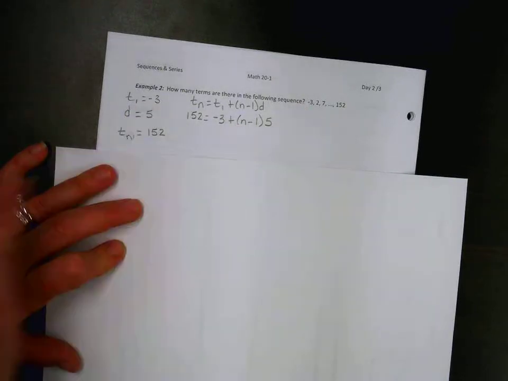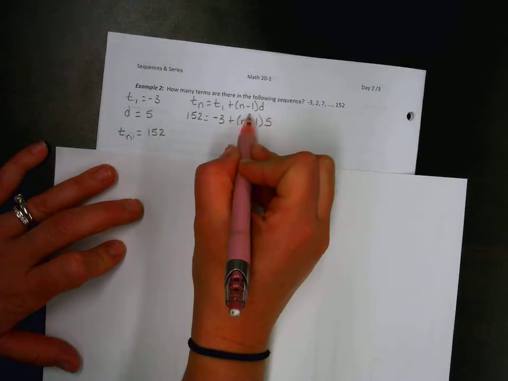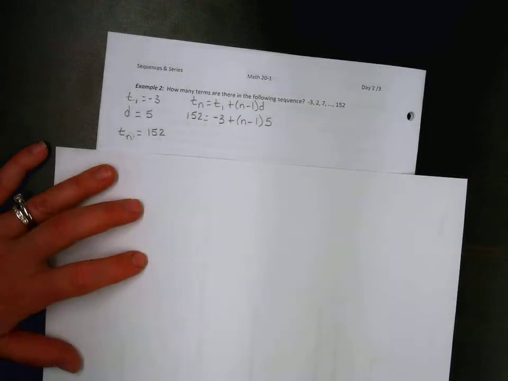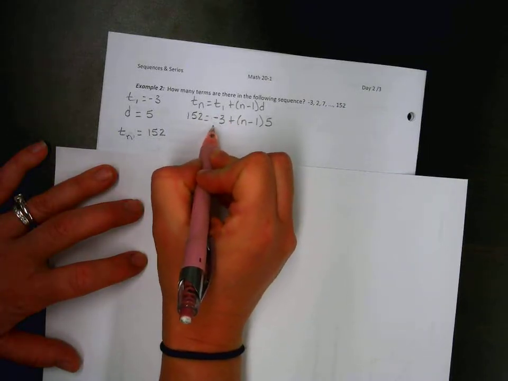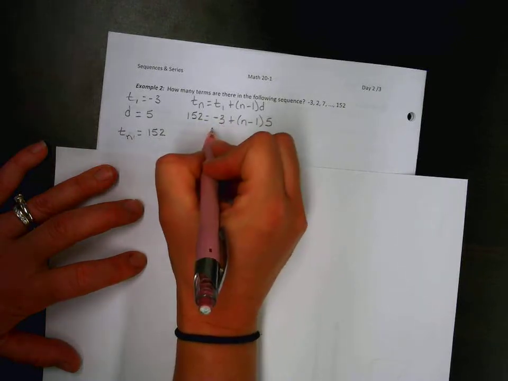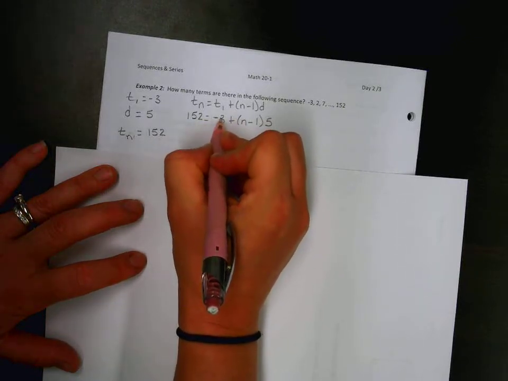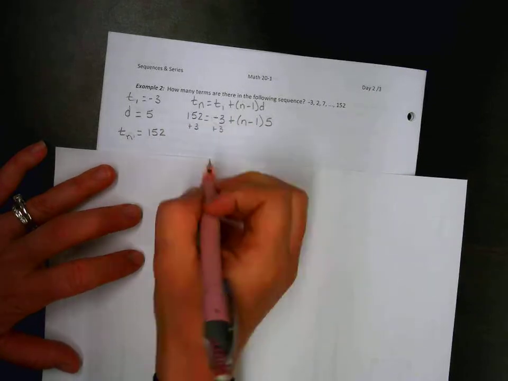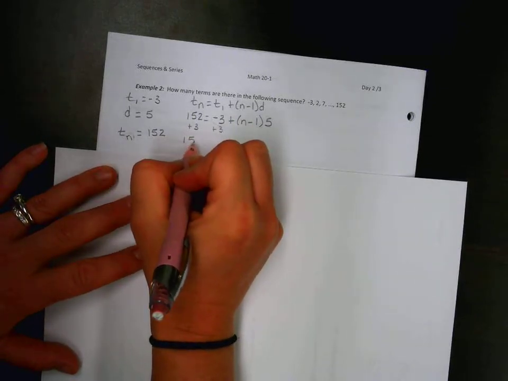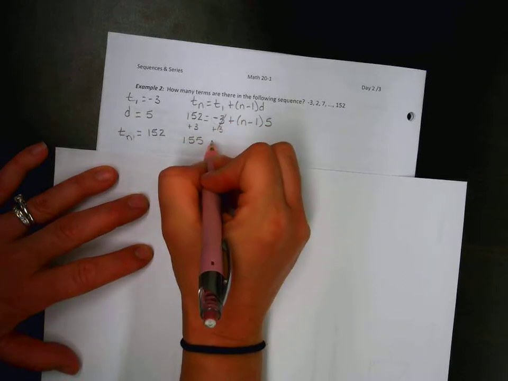So now I'm going to rearrange this equation to solve for n. And I know most of you are most comfortable with running this through the brackets, but I'm going to solve it a slightly different way. Rather than running this through the brackets, I am going to move this -3 to this side of the equation first. So the opposite of minusing 3 is I'm going to add 3 to both sides, which leaves me with 155, and those are going to cancel each other out.